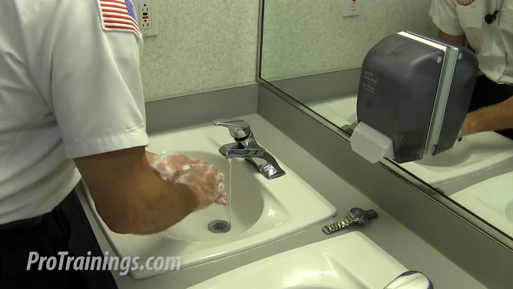Follow your employer's exposure control plan. This is a written plan the employer must prepare to eliminate or minimize occupational exposures. Every workplace must have an easily accessible copy of its exposure control plan.